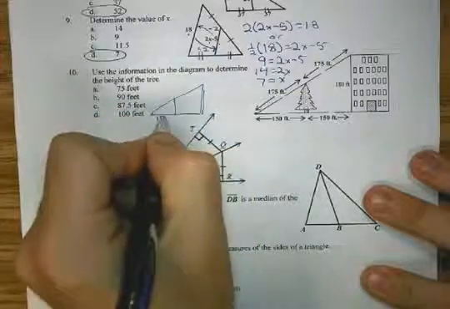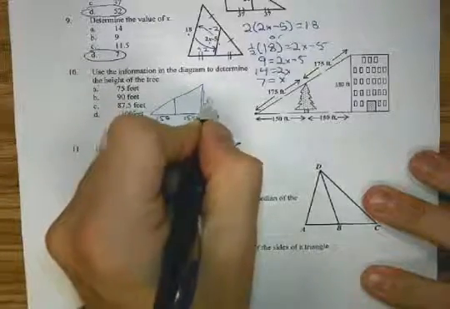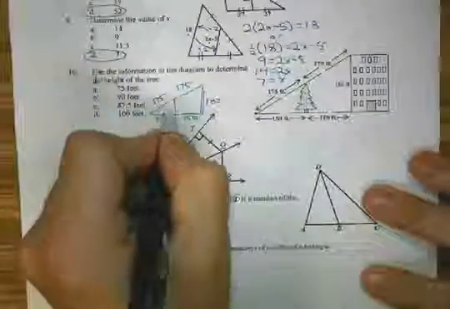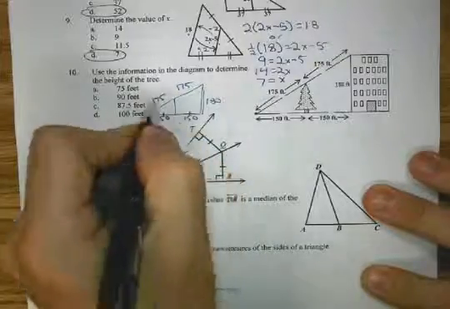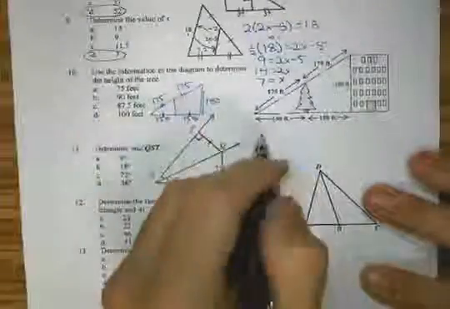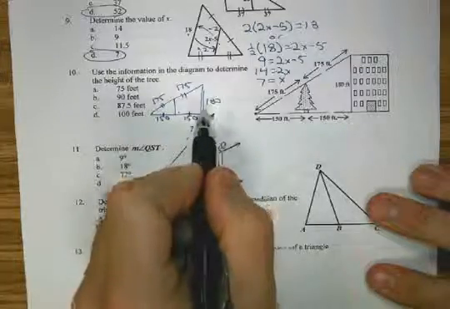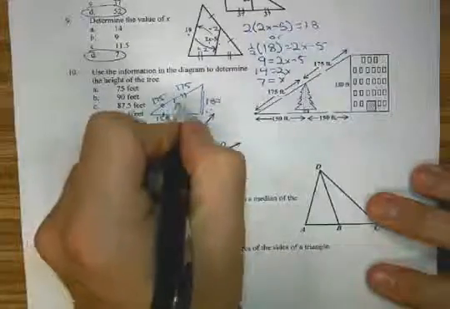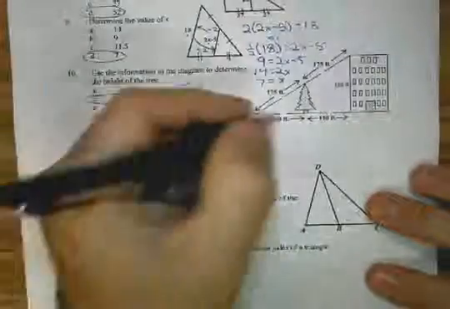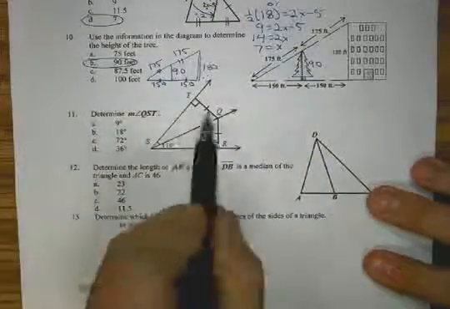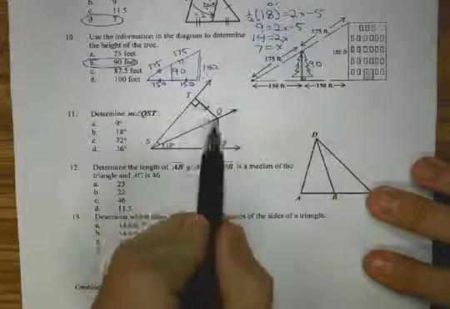For number 10, if I just redraw the information we have, I have 150, 150, 180, 175, and 175. These are the same. These are the same. Which means this is a mid-segment to that side. Well, the mid-segment is half of the 180, so 90 is our answer. And that's the height of the tree.